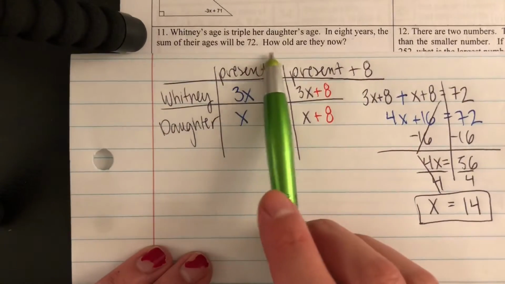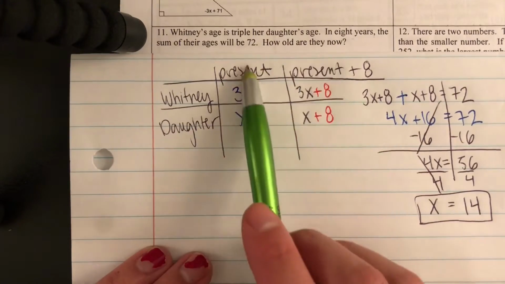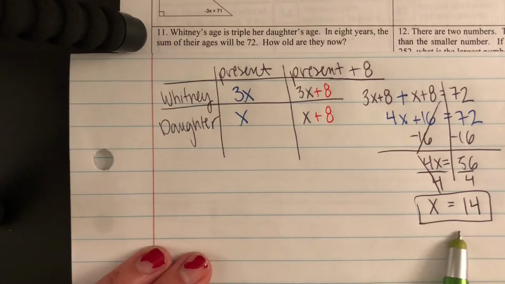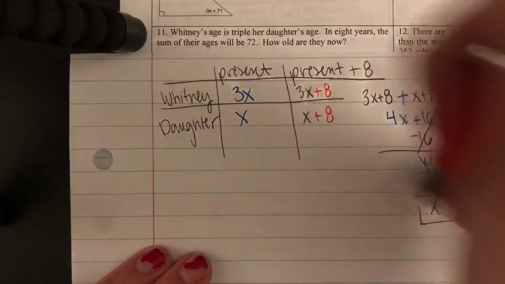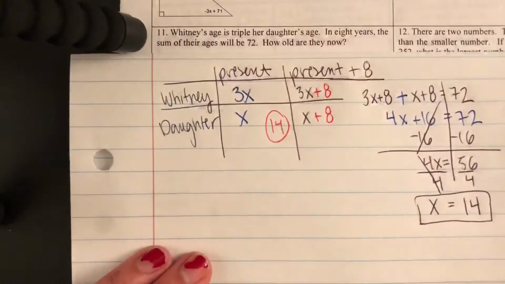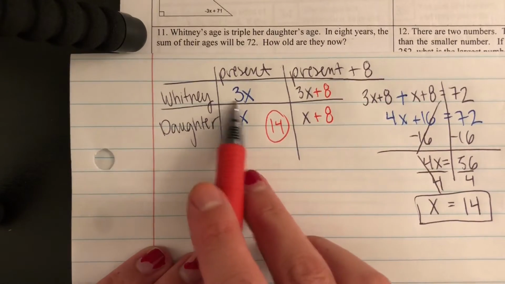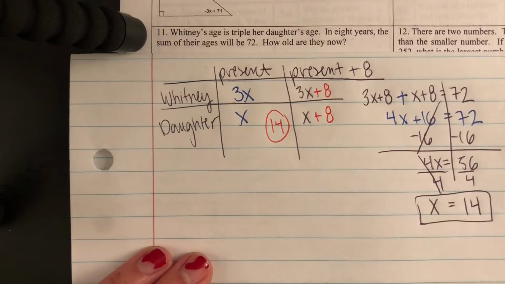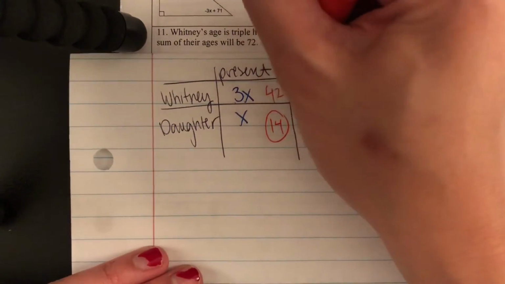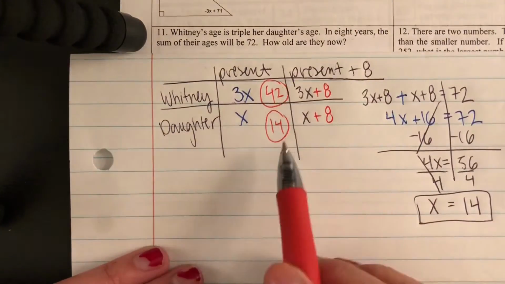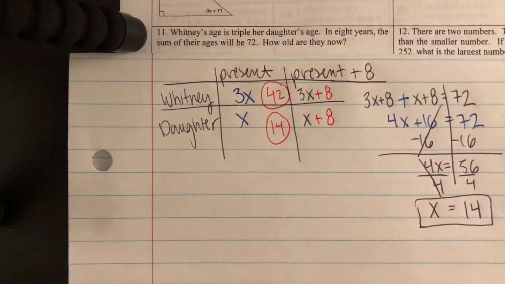It says, how old are they now? So this is this column. I'm just going to plug 14 in for what it is. So X is 14, her daughter is 14 years old, and then if Whitney is 3 times that, 3 times 14 is going to be 42. So Whitney is 42 and her daughter is 14.